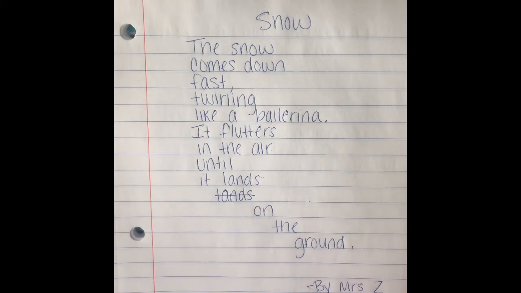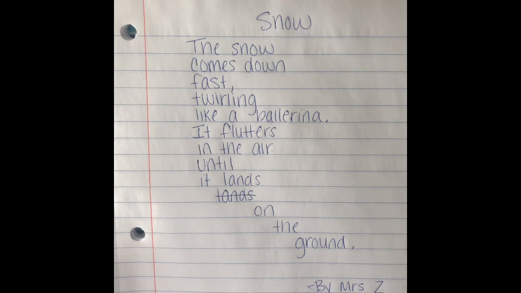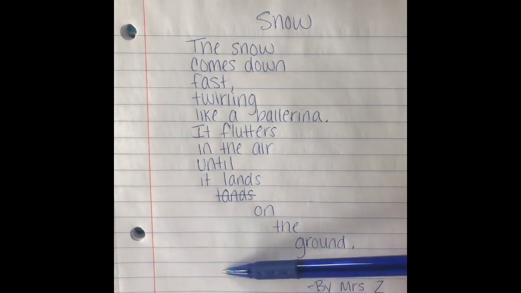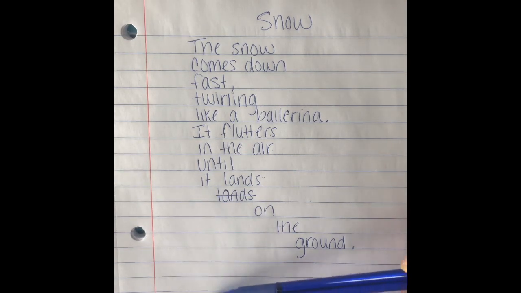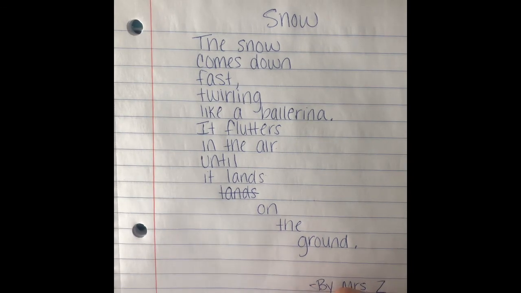These are the things that we've talked about so far in poetry: making sure that we have titles and bylines, and that poems can be any size, any length, and that we have very specific word choice, adjectives, verbs, and figurative language. So you might also today want to have this list on your paper so that as you add these things, you can check them off as you do them.